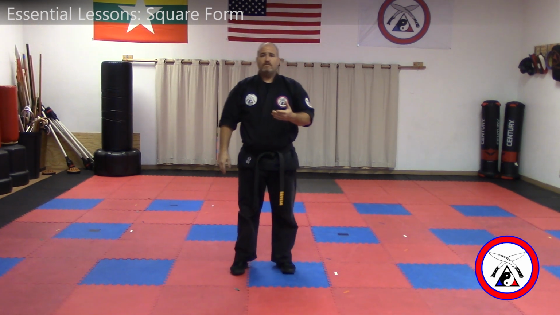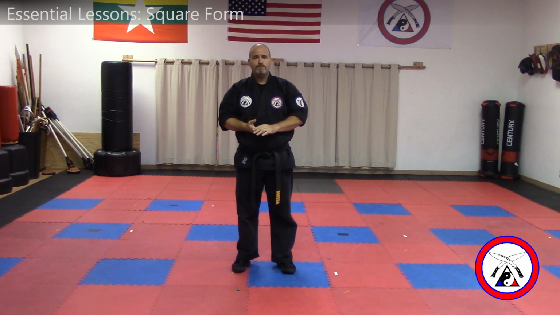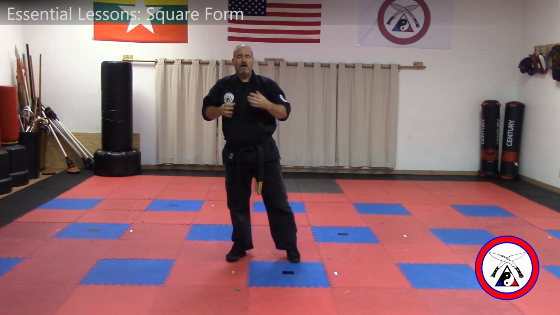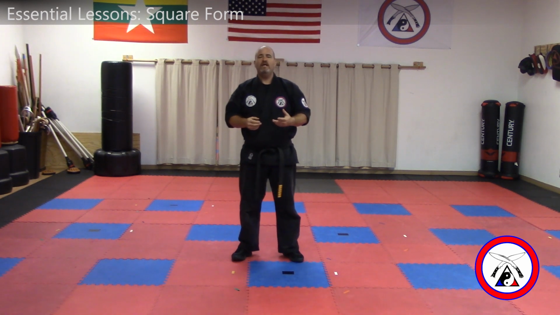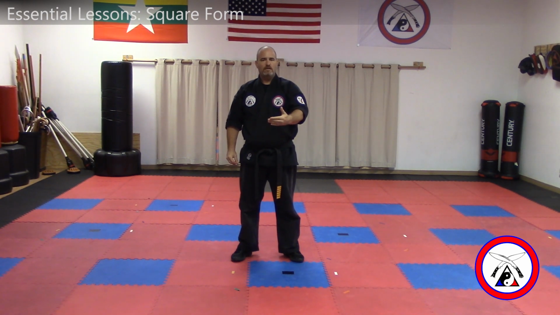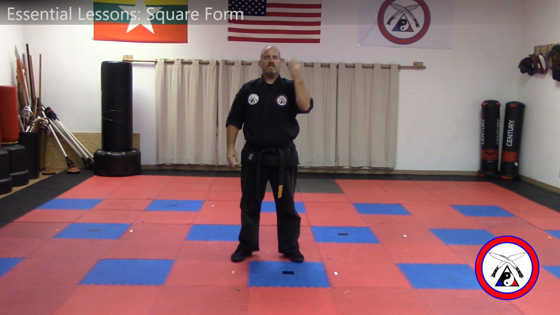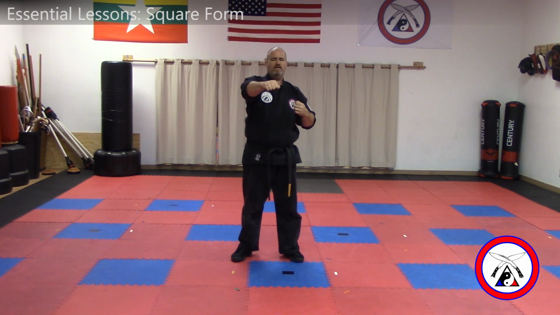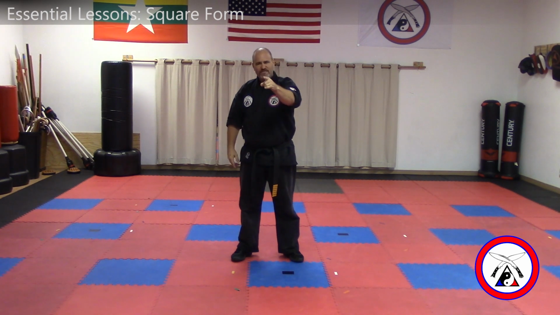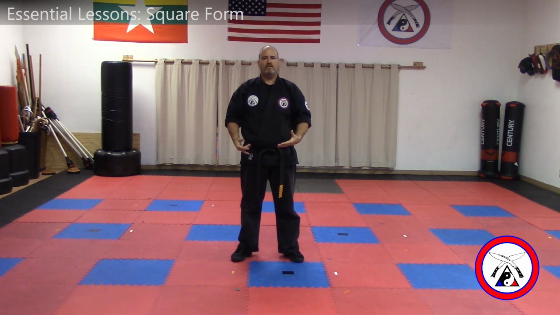The second lesson we learn in the square form is that of aggressive blocking. Aggressive blocking is the theory that you take what's given and you strike with your blocks. So every block is a strike. You don't have to block an incoming weapon. You don't have to block a hand coming down or a hand coming in or a kick coming in. You can take that forearm, that arm bar of your block, and drive it into your opponent at closer range.